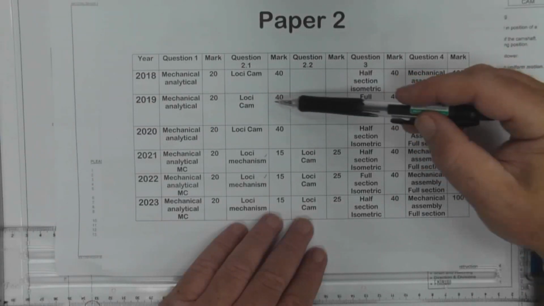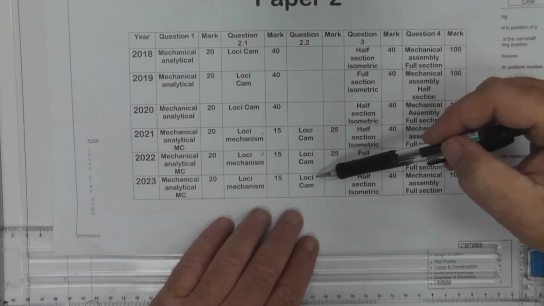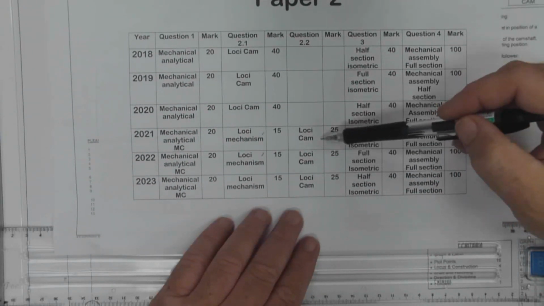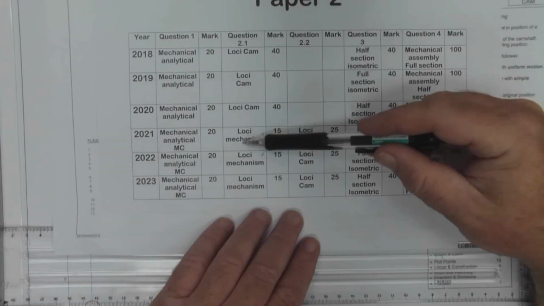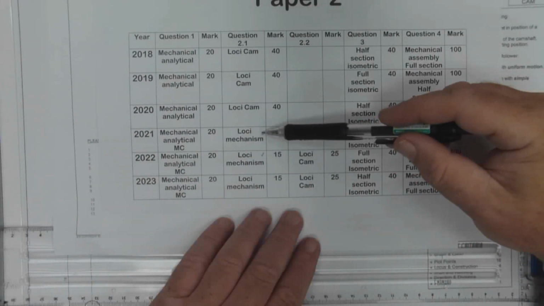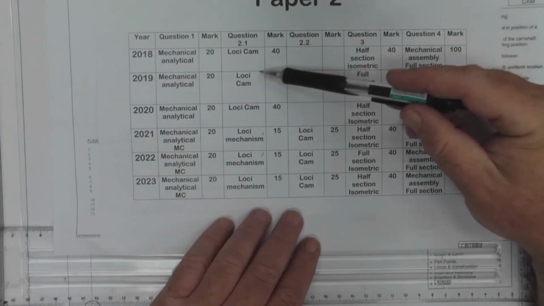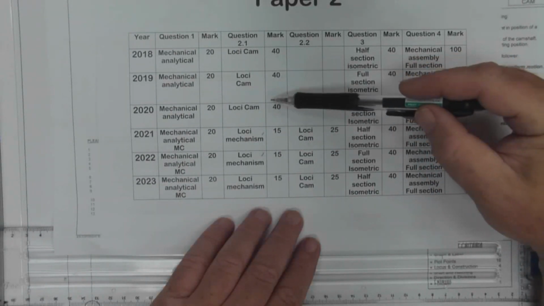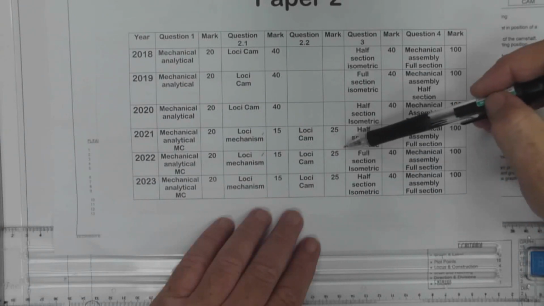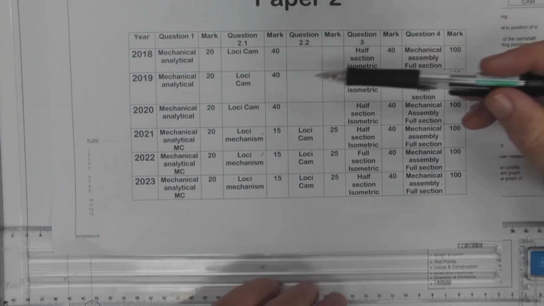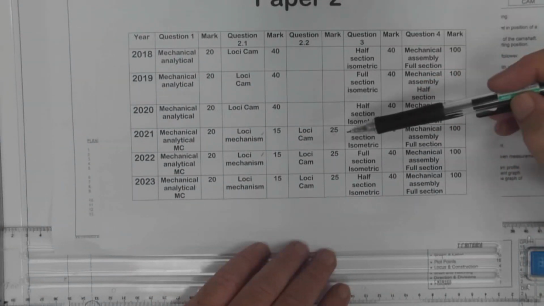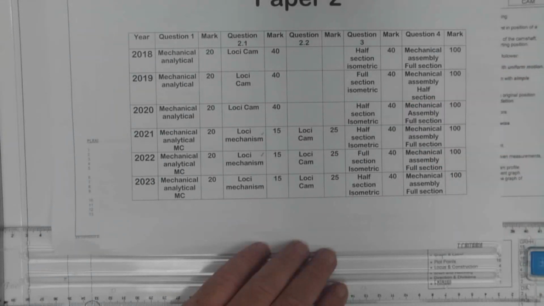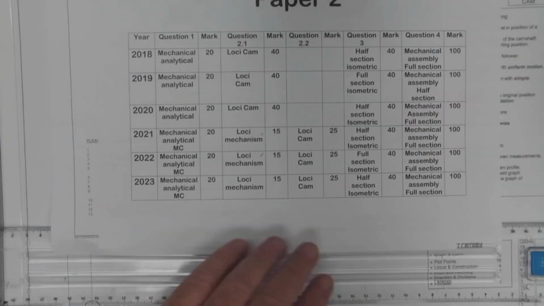So if you can complete these drawings to a suitable standard, you should be well prepared for the CAM section of your Loci. From 2021 to 2023 they have started including the mechanism, so that is a topic that you'll also need to know. But if you can complete these, which are the harder CAM questions, you should be able to get the 25 marks that they then ask when they have included the mechanism in the Loci section.